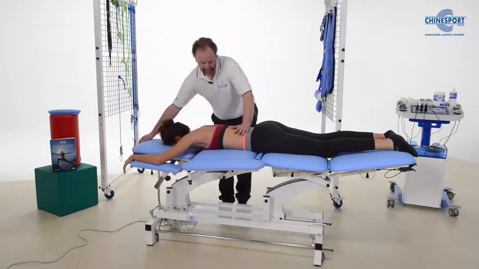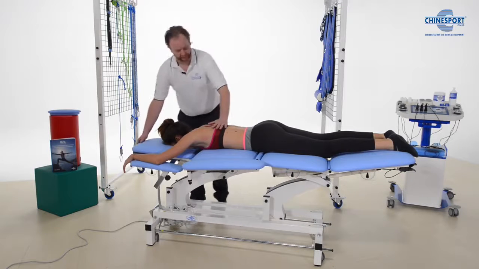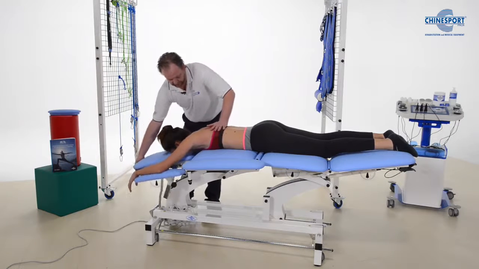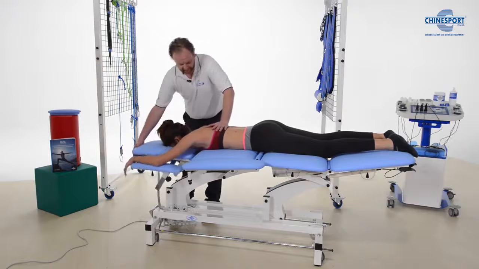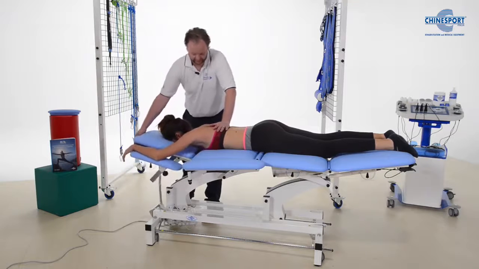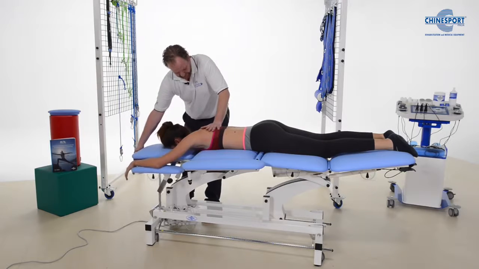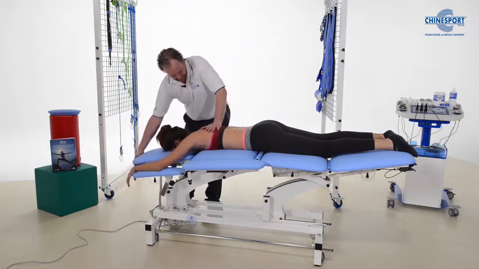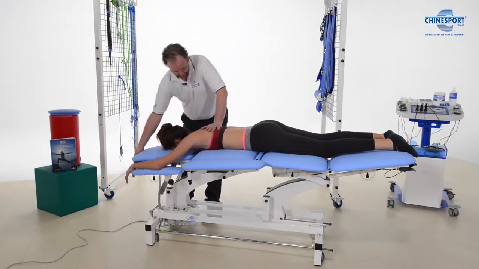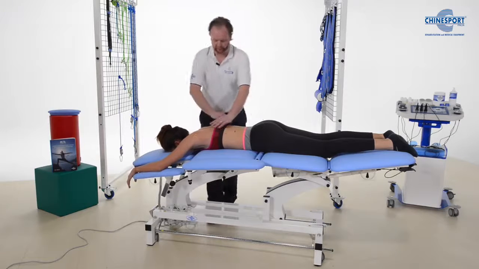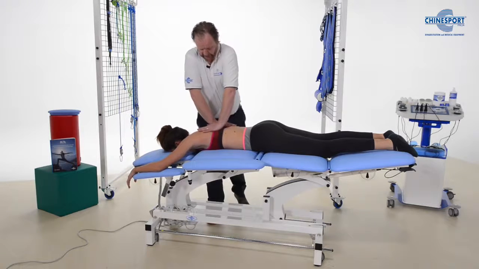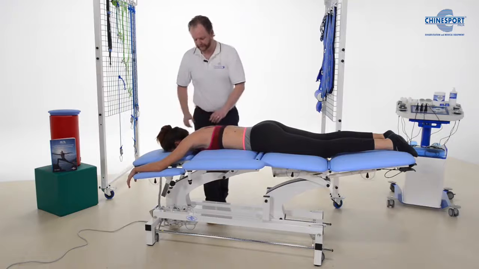We can also do the thoracic part. We're just using this part here. We're going up and down and blocking certain segments that need a bit more movement. Of course, then we can do our mobilizations, and we can provide an impulse.